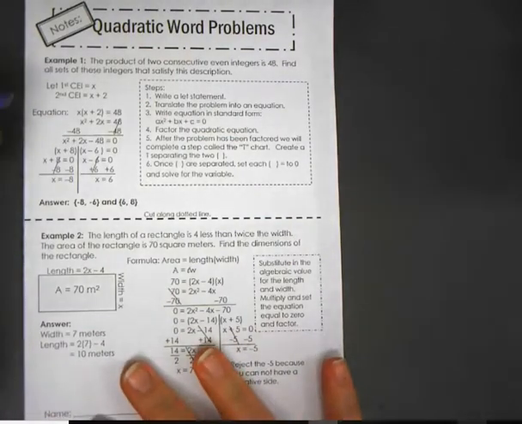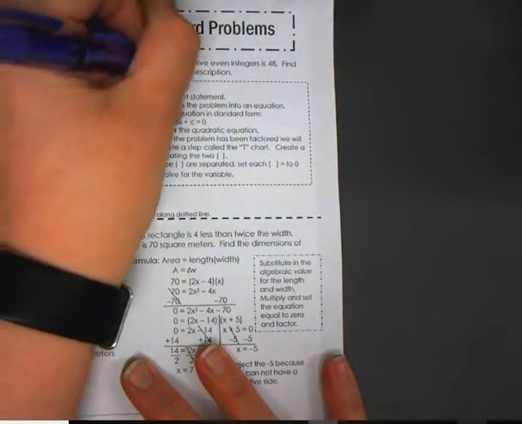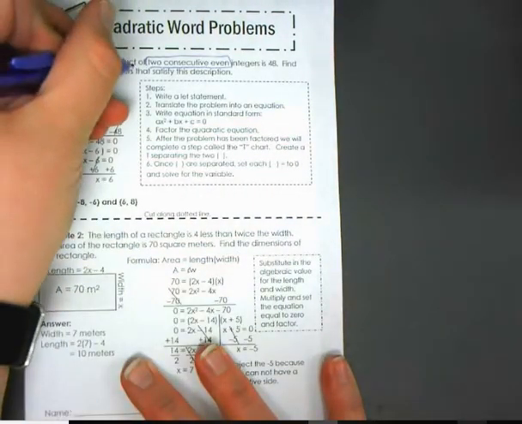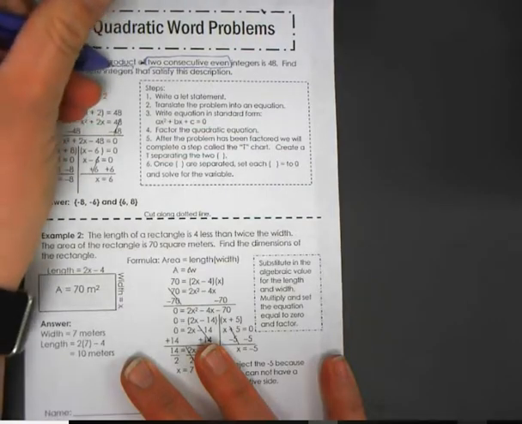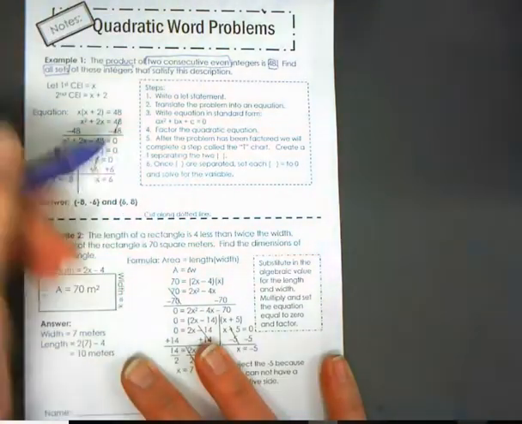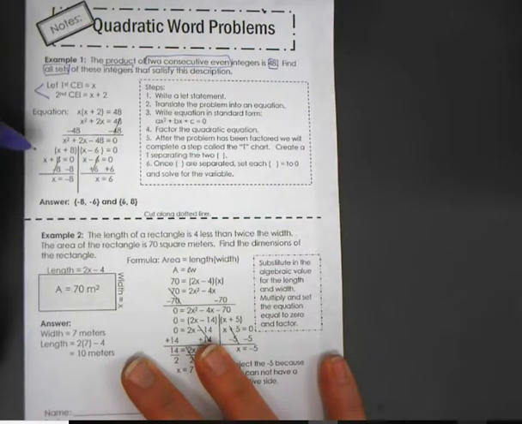So the important things we need to see there is that we're looking for all sets, and these are two consecutive even integers. Product is a good important word. It means we're going to multiply. And the product is 48. So first step, it says to write a let statement. That's what we have here. Let the first consecutive even integer be x and the second one be x plus 2.